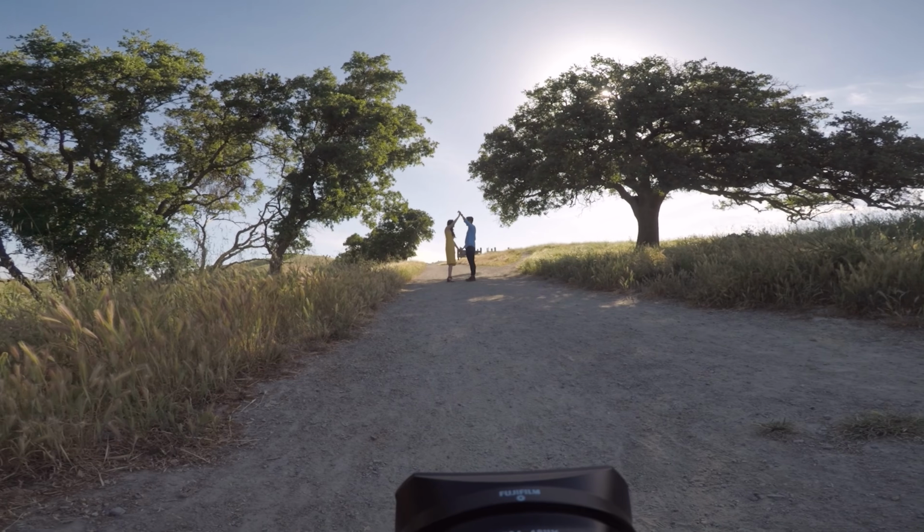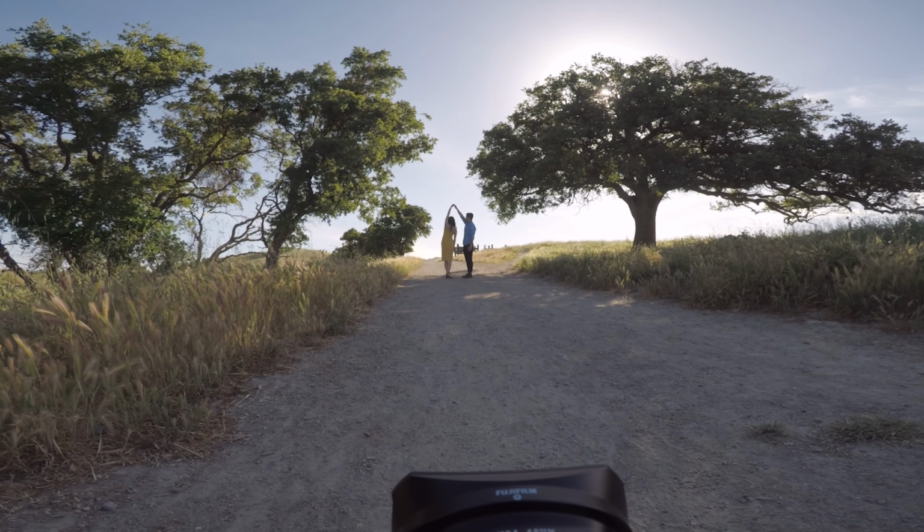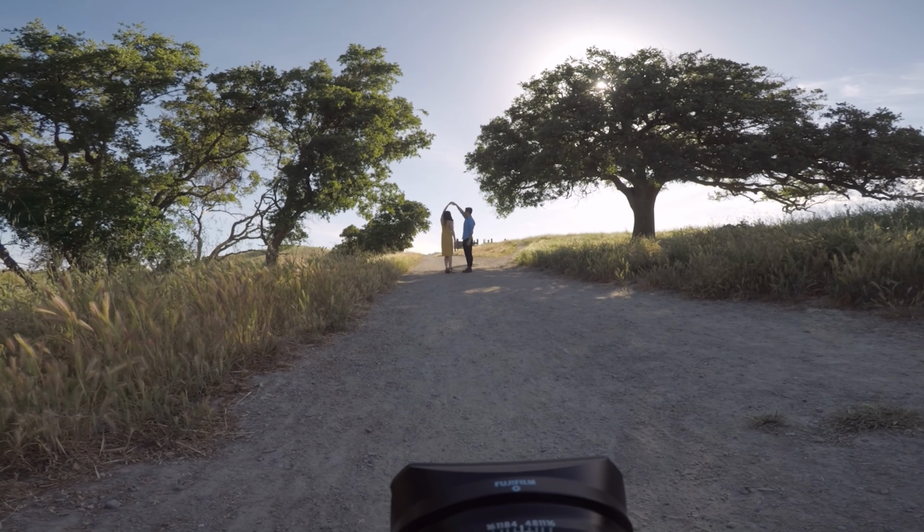Okay, so now that we got that out of the way, let's create that badass element. And the first way is to introduce some motion. So if you're not really great at posing, well, this one's going to be for you. You basically want to direct the subject into doing something interesting. So you either have them do some type of dancing or motion or running, walking, that kind of thing.